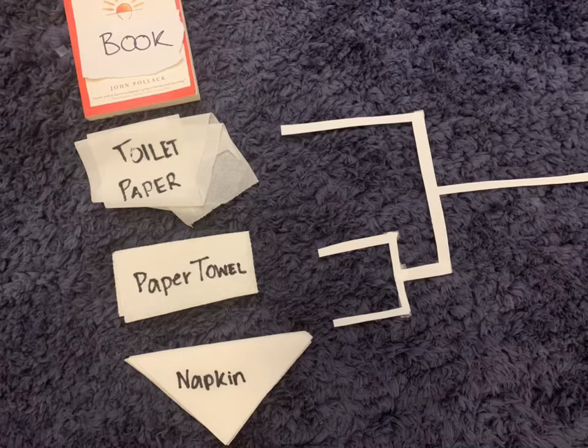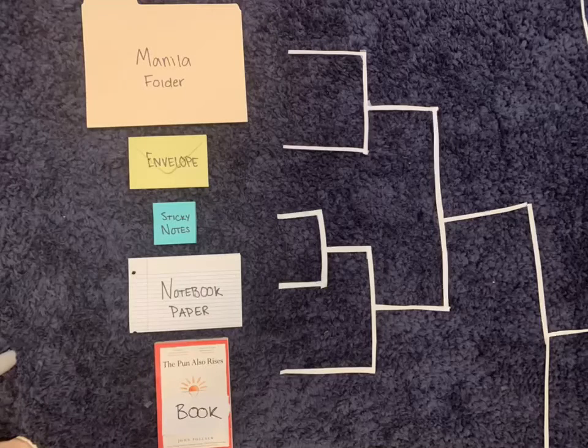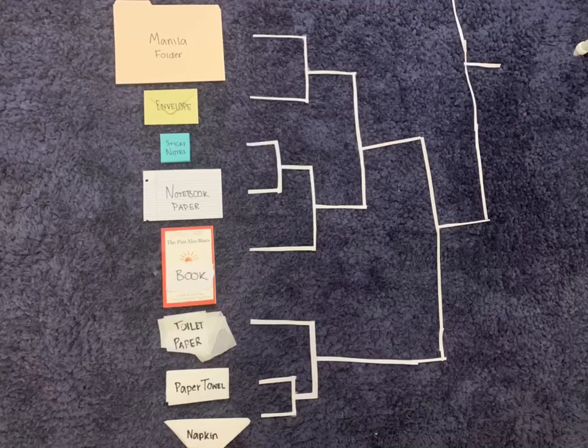Next, we have paper towels and napkins that I drew as closely related and shared a common ancestor with toilet paper. Moving on through the tree, we see that the manila folder and envelope share a common ancestor with a sticky note, notebook paper, and book due to similar function of containing information in some capacity. There is then a common ancestor between those groups and the toilet paper, paper towel, and napkin groups due to the general makeup of all being paper.